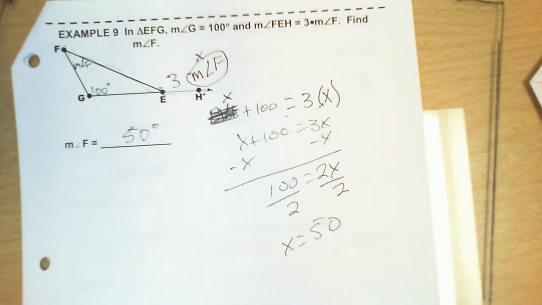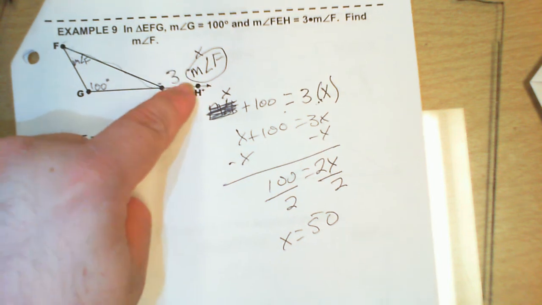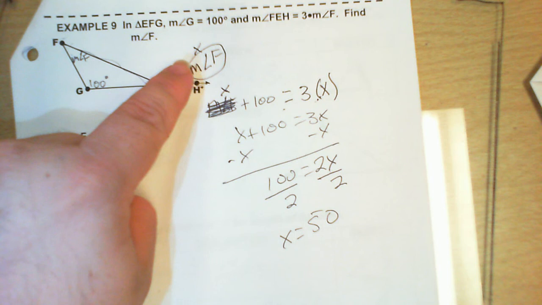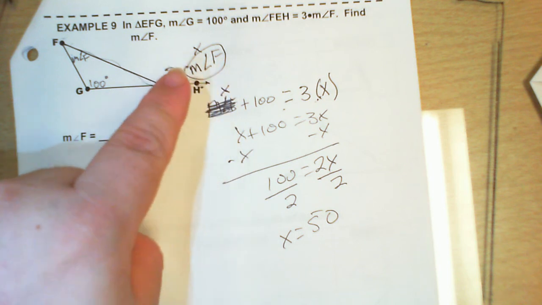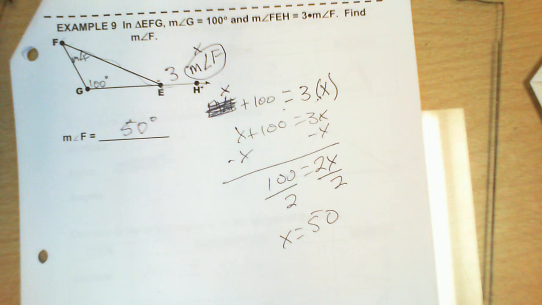Before you start putting things away, let me just explain this to you one more time. Remember that this exterior angle is equal to the two remote interior angles added together.